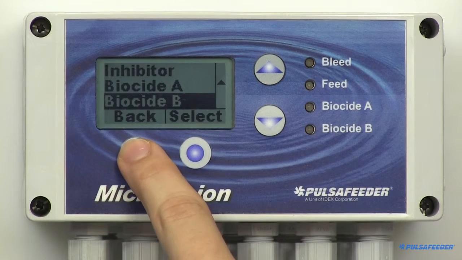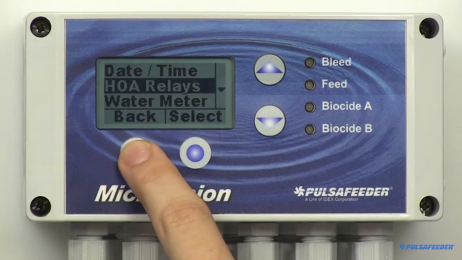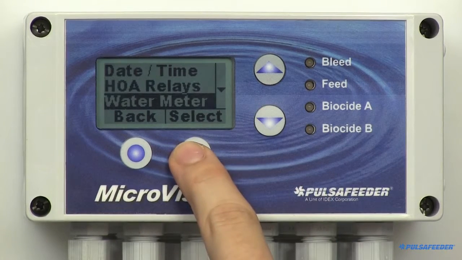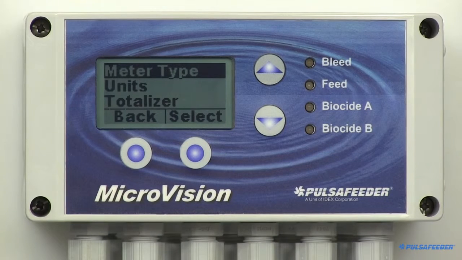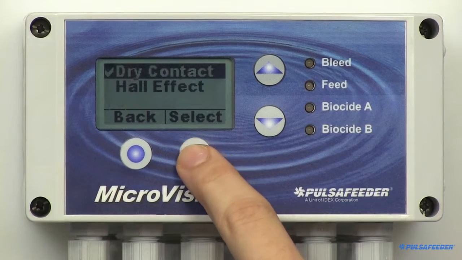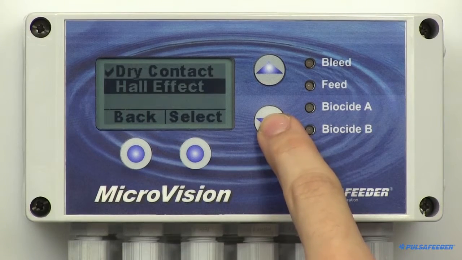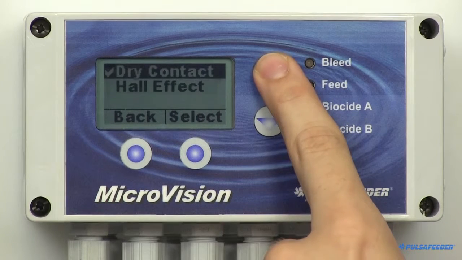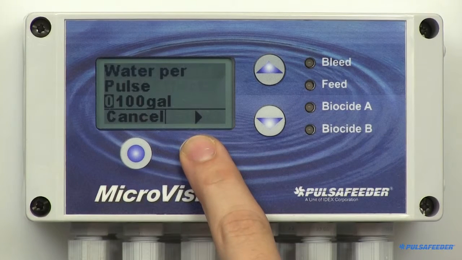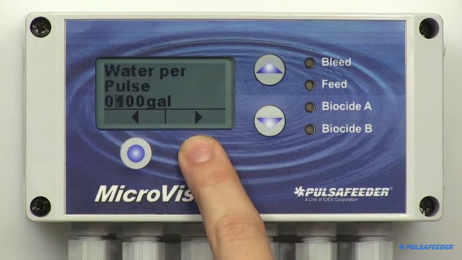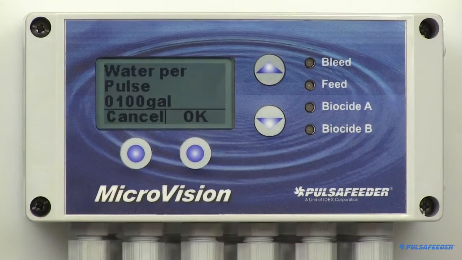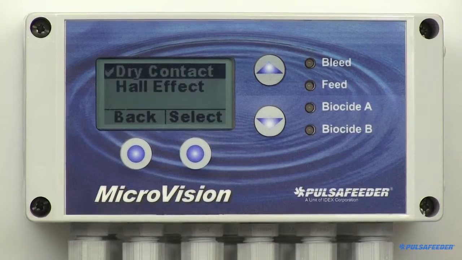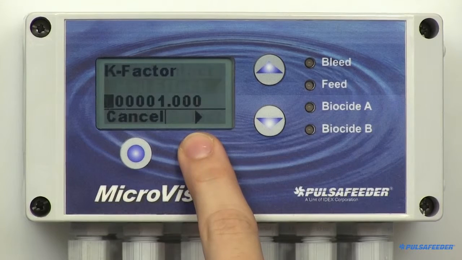Now we will cover the water meter settings. Press the back button and arrow down and select water meter. The first menu selection is meter type. Press select and you'll see both dry contact and Hall effect. If you have a dry contact style, press select and then enter the number of gallons per contact using the arrow and soft buttons and press enter. The unit of measure can be changed. We'll cover that later. Select Hall effect and you'll see the screen to enter your K factor.